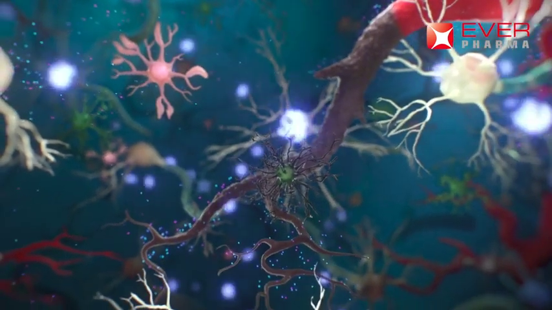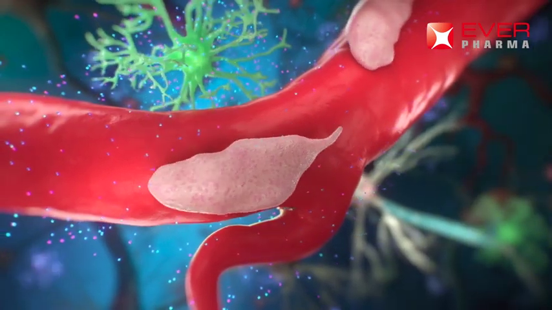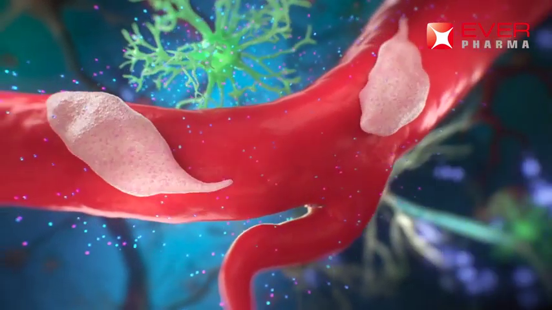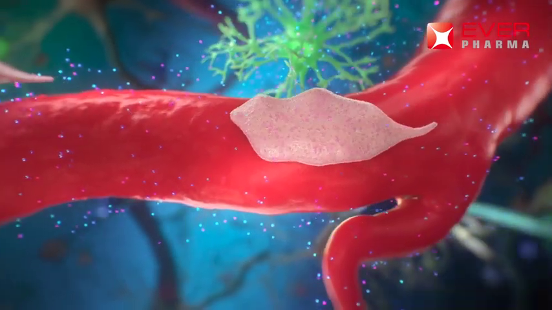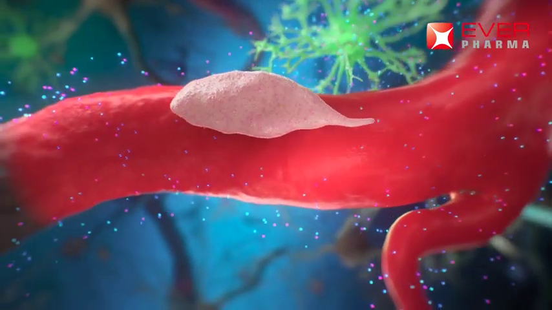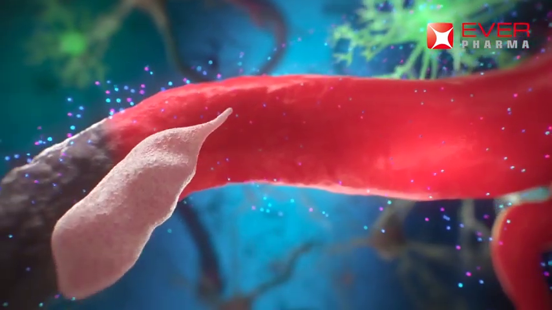Stroke-mediated BDNF and other NTF expressions induce the recruitment of neuronal precursor cells from the subventricular zone into the ischemic striatum. On their way to the injured area, these neuroblasts use blood vessels as a physical scaffold for their migration.